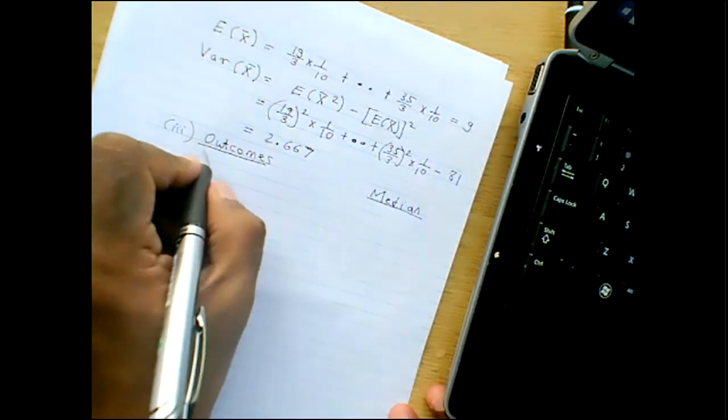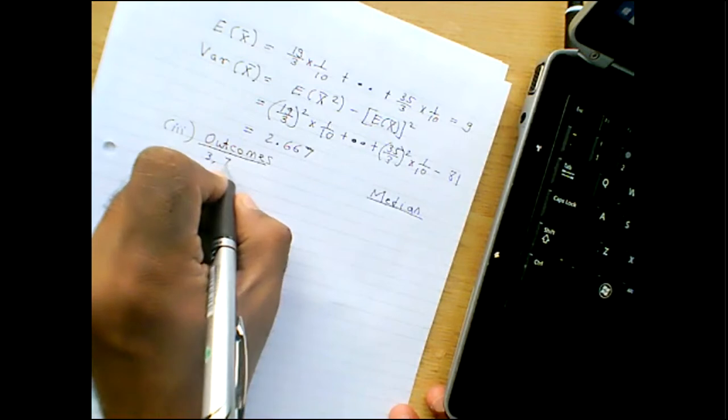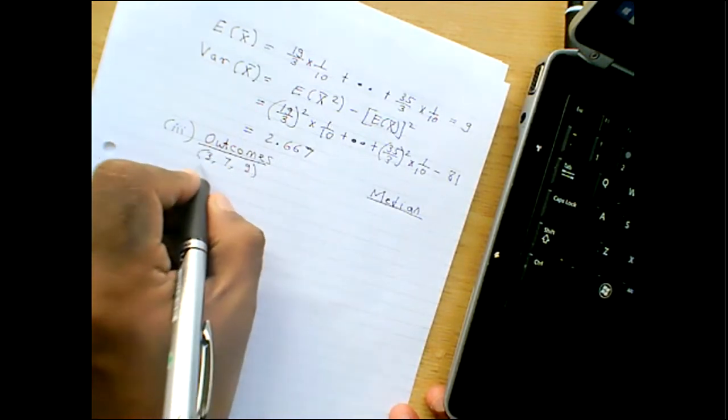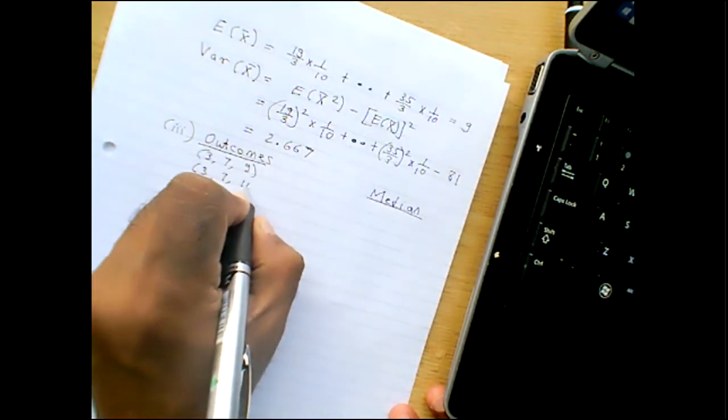All right, so let me rewrite the outcomes. 379, the first one. The second outcome, 3711.